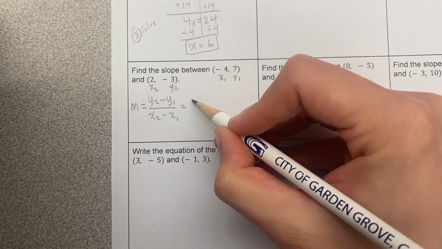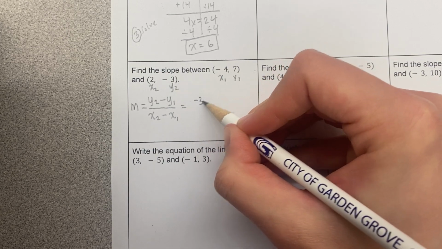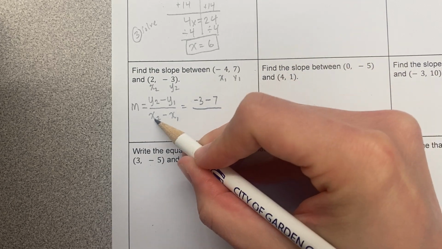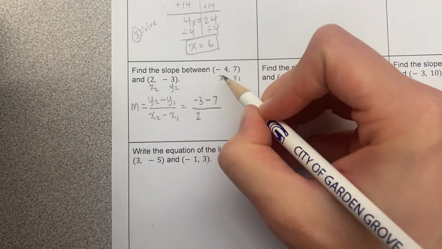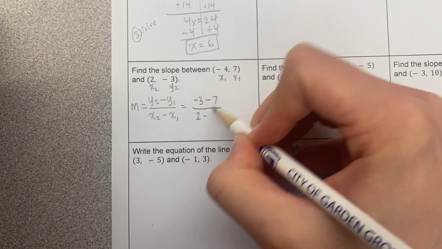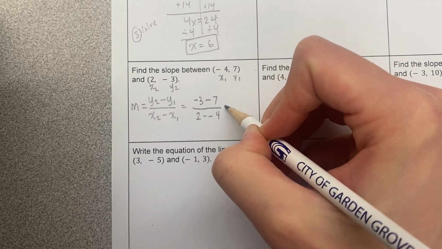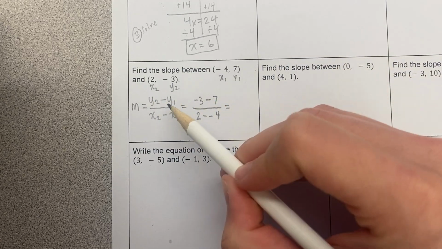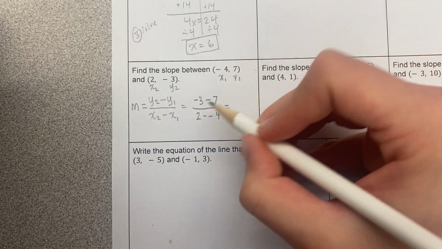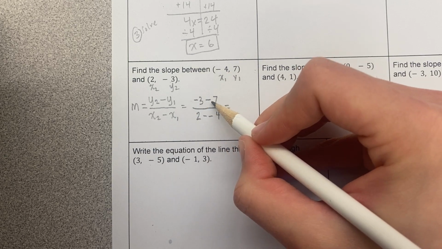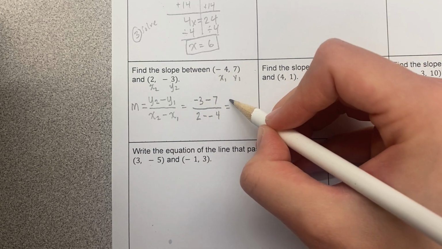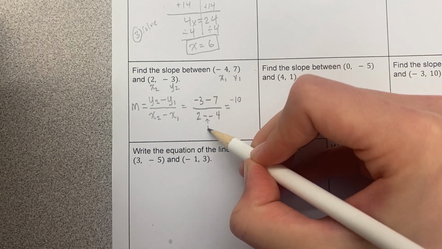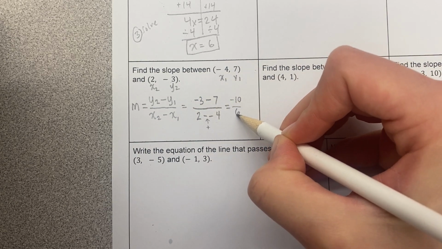We're going to plug in y2, that's negative 3, minus y1, that's 7, over x2, that's 2, minus x1, minus negative 4. Okay, notice that since I took the time to label x1, y1, x2, y2, this was super easy. I was just copying numbers. Negative 3 minus 7, that's 3 negatives, 7 more negatives, that's negative 10. This becomes a plus. This becomes 2 plus 4, which is 6.